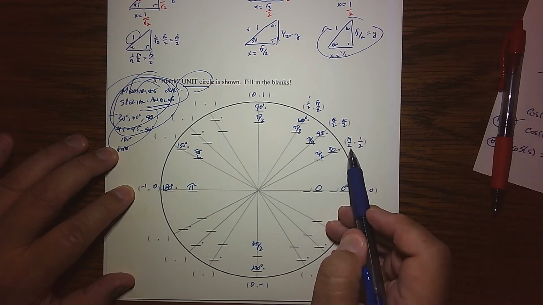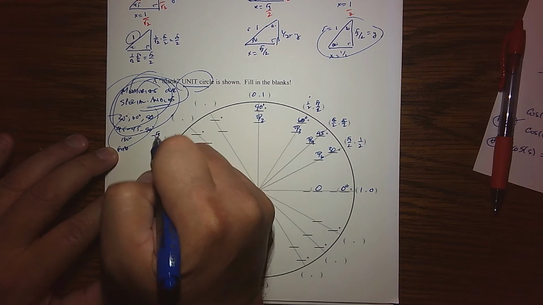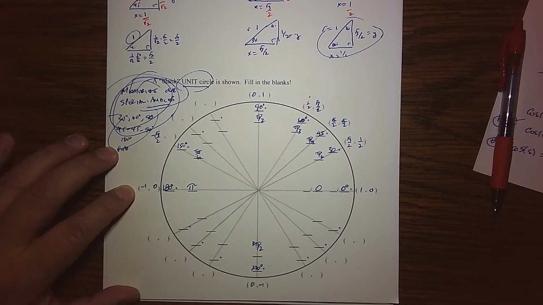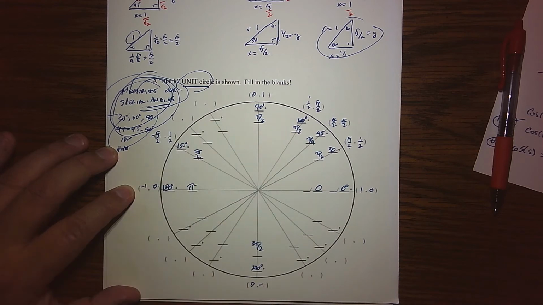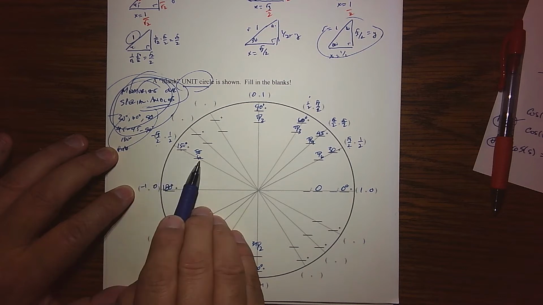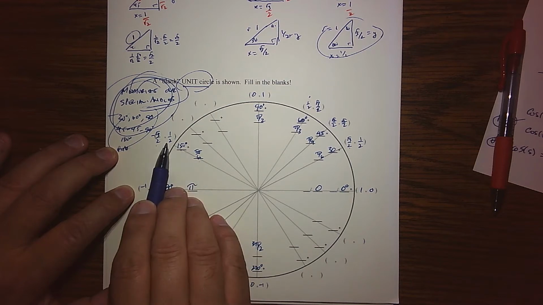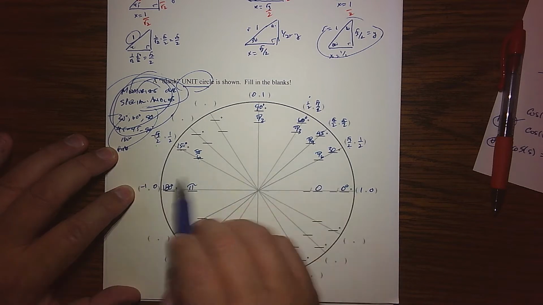And if we just take a look at the symmetry, the x-coordinate now has to be negative, negative square root of 3 over 2. And the y-coordinate basically has to stay the same. So essentially, there's your cosine value of 150 or 5 pi over 6, and there is your sine value of 150 or 5 pi over 6. And we just basically keep using that.